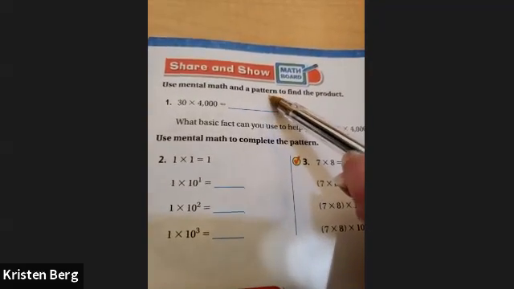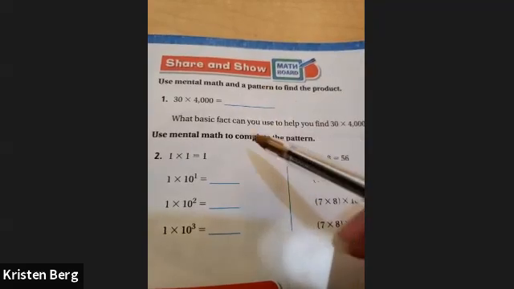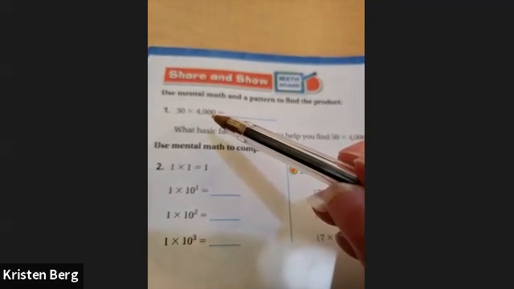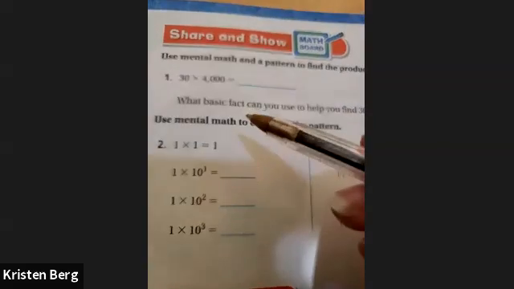Next, they're saying in mental math, you can do the pattern to find this product. What is the basic math fact? And then go from there. To be honest, I would just go as quickly as you can. You don't need to do the pattern. It is not necessary. It's just a lot of busy work.